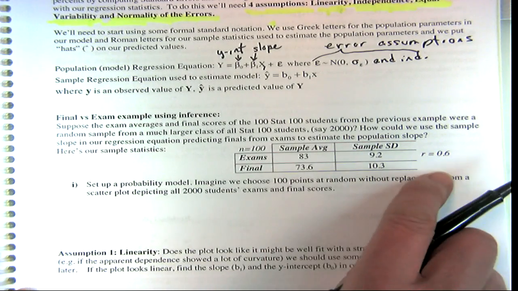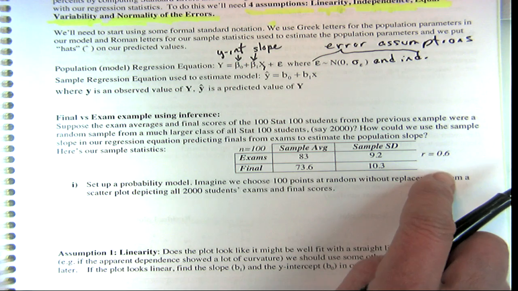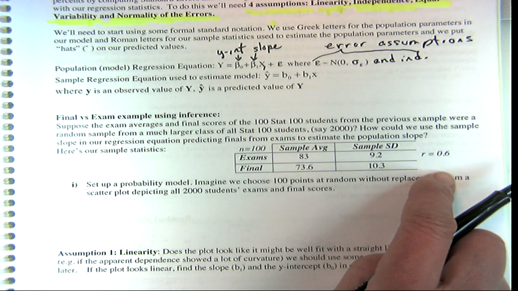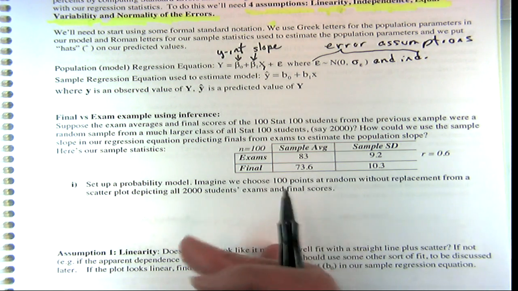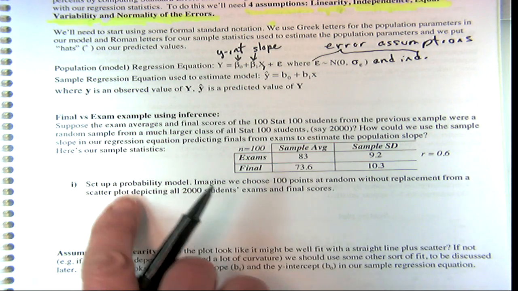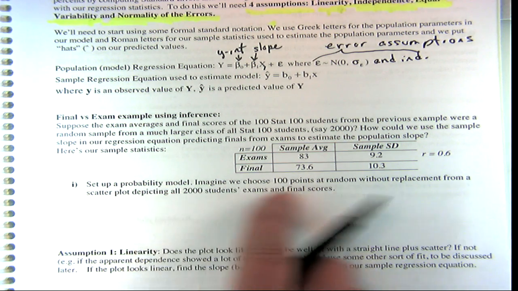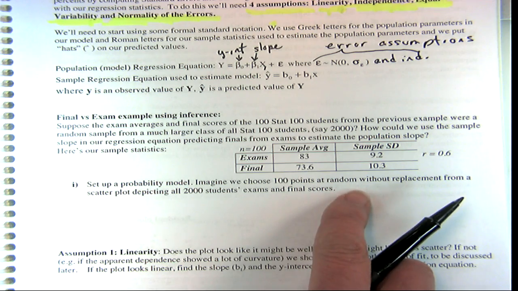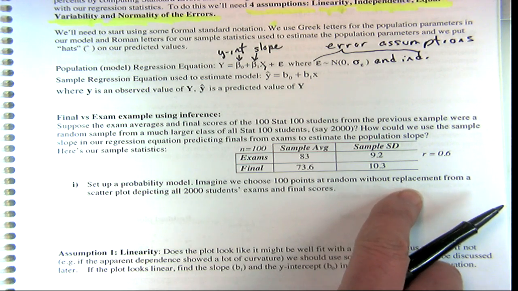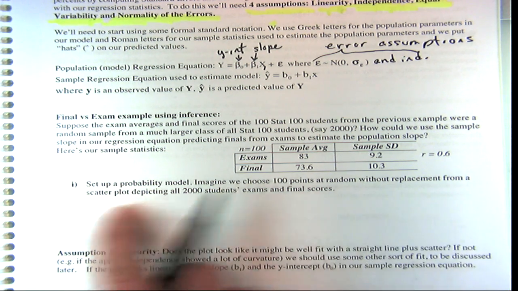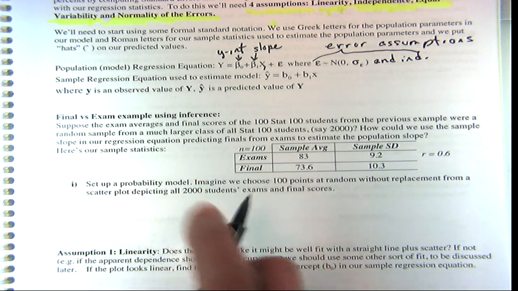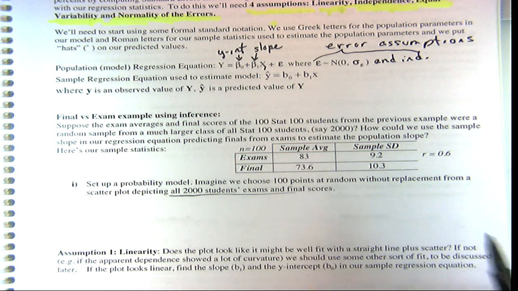So we got 5 sample statistics, and from them we're going to do exactly the same thing that we did before, but now we're going to imagine that we're estimating for a wider population of students, okay? So our probability model would be what? Set up a probability model. Imagine we chose 100 points at random without replacement, because each one's a separate student, from a scatter plot depicting all 2,000, right?